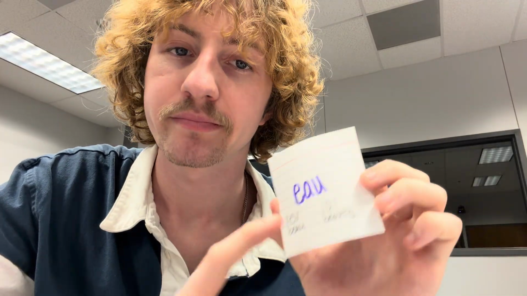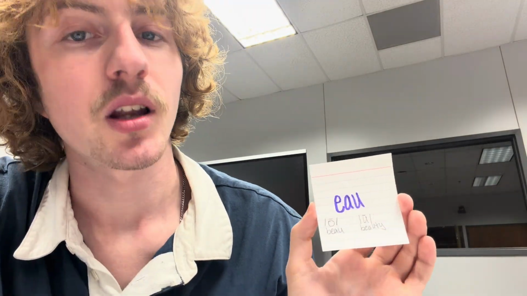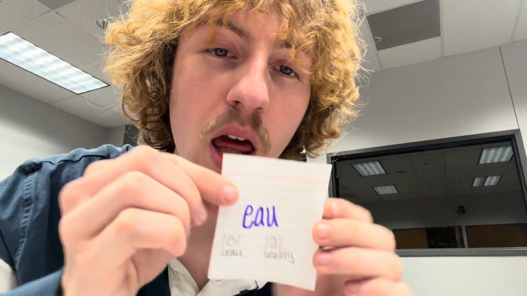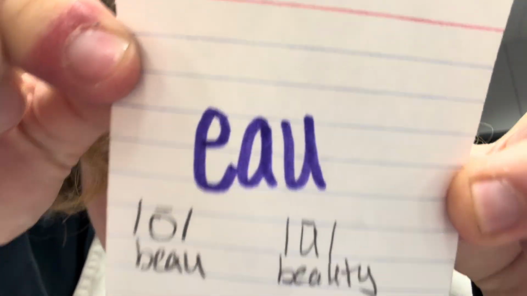Next, we have EAU, which again can make two different sounds. So for the word beauty, you're hearing a long U, and for bow, you're hearing a long O. Both still using these letters. All right, next color, we have EIGH.